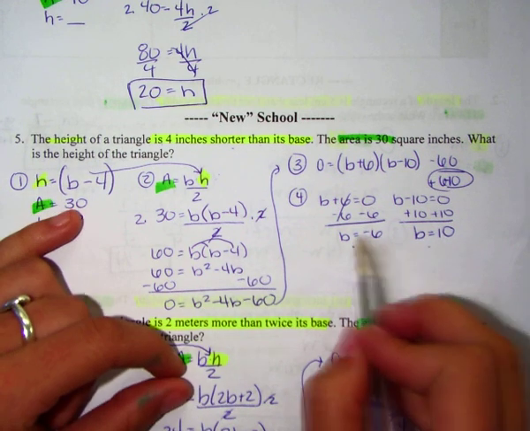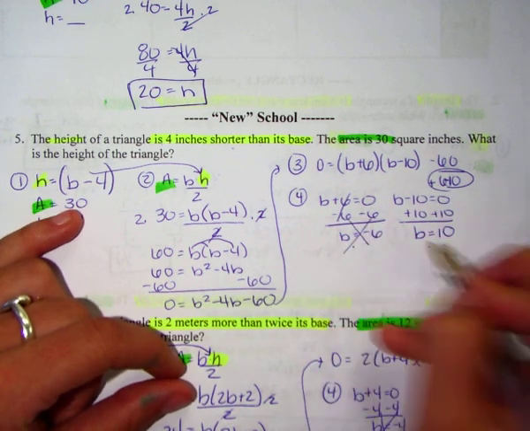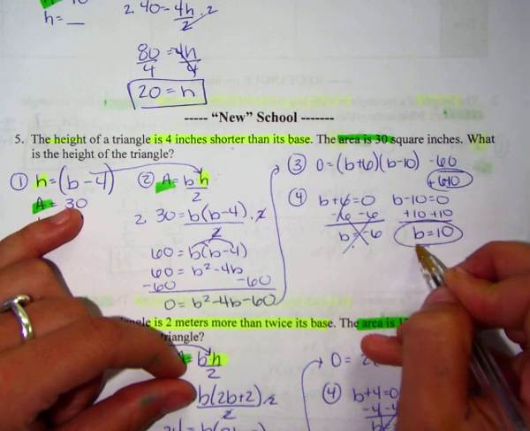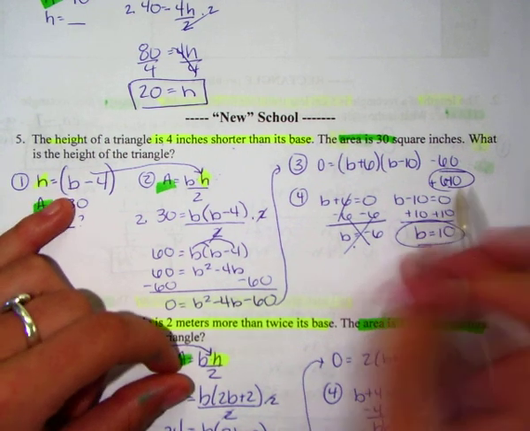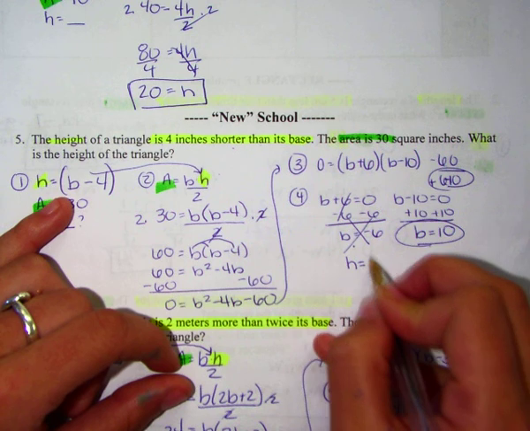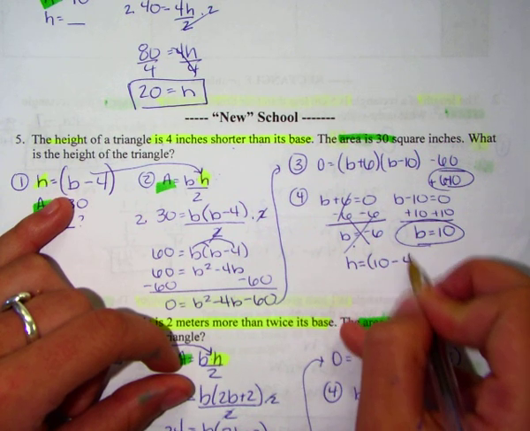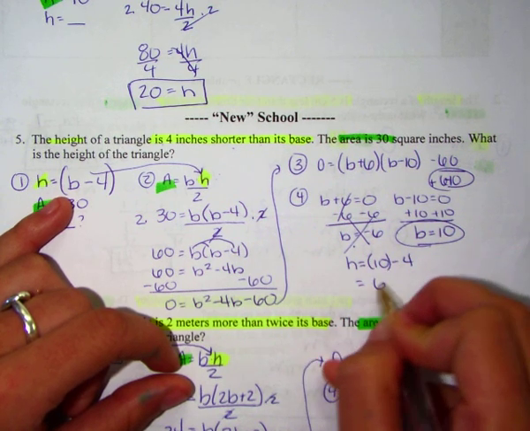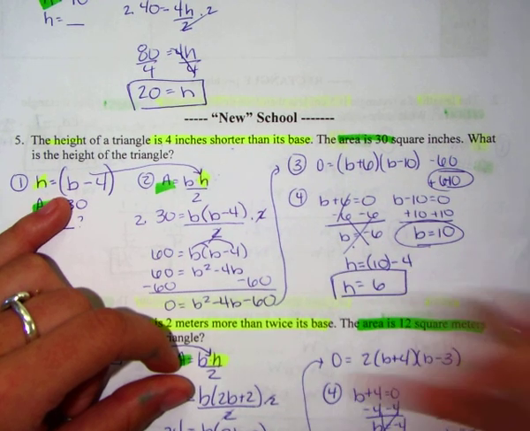Well, it doesn't make sense for the base to be a negative number, so we're going to say that the base is 10. We're going to substitute that back in for the height. 10 minus 4 is 6. So the height is 6.